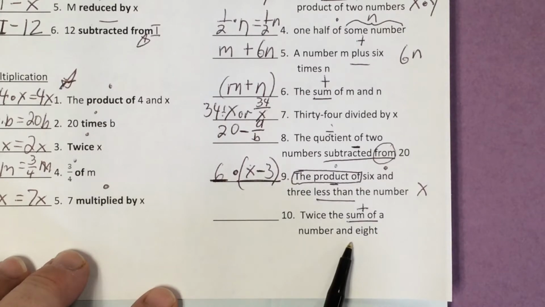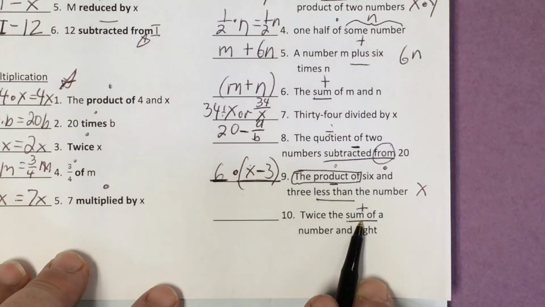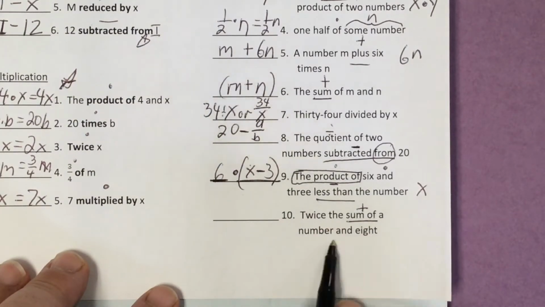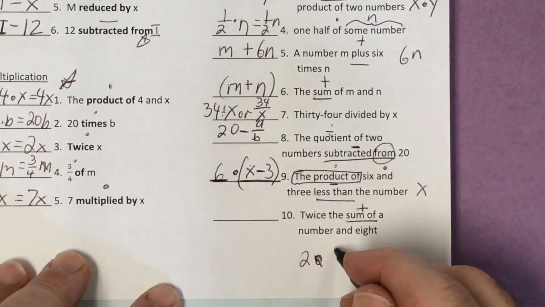If you want to try this last one, I recommend stopping the video before I go over it and see if you get the right answer. But again, this is another tricky one because it's twice the sum of, okay? The sum of a number and 8. So we know that twice is going to be 2 times, and that says the sum.